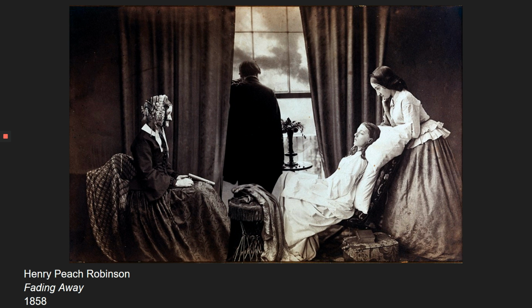The timing of their work and the styles kind of overlap with pictorialism, and Henry Peach Robinson actually coined the term pictorialism in his 1869 text, Pictorial Effect in Photography, and he often advocated for photography as an art form in his other texts as well.